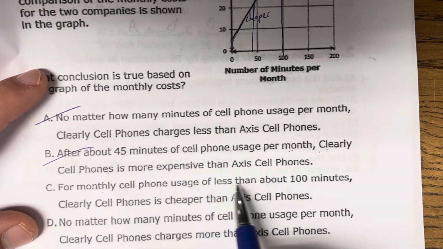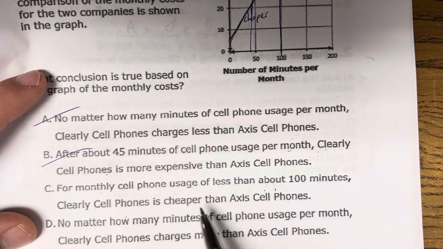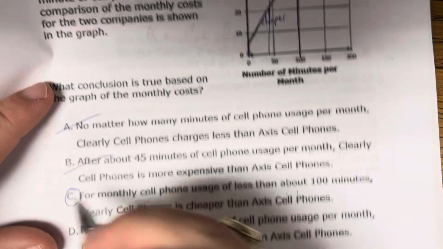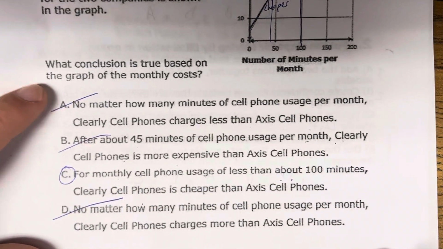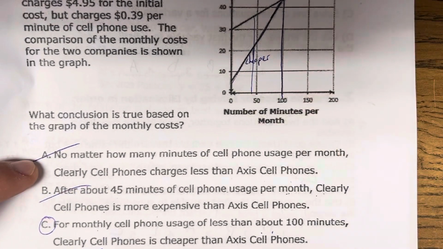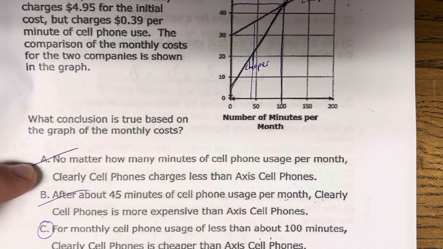For monthly cell phone usage of less than 100 minutes, Clearly Cell Phones is cheaper than Access. So fewer than 100, yep, that looks to be right. And no matter how many minutes of cell phone usage per month, Clearly Cell Phone charges more than Access. No, Clearly starts off cheaper and it gets more expensive. What is the point of intersection? So the point of intersection is somewhere around 100 and 44.